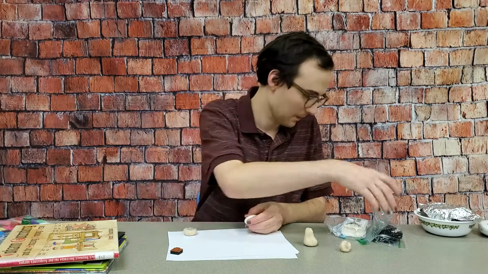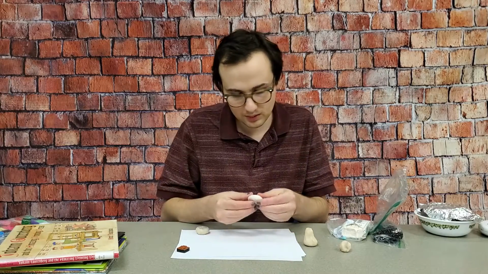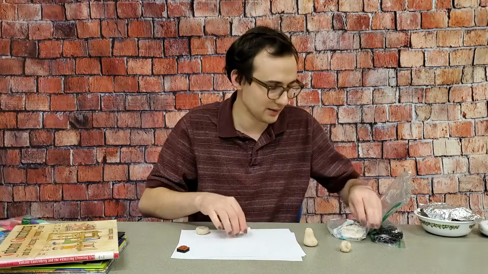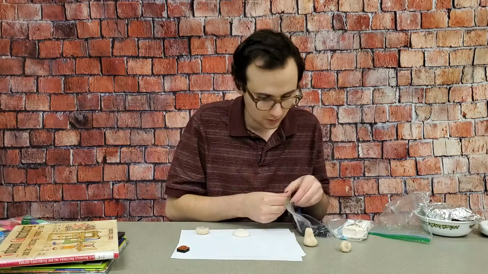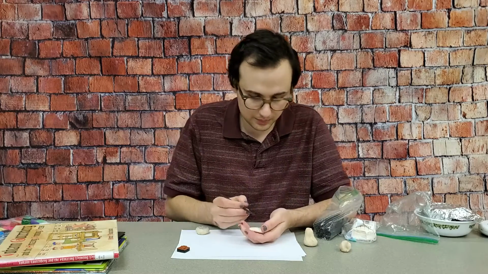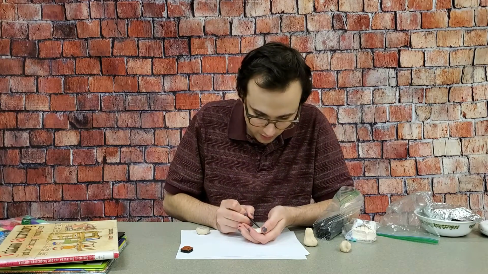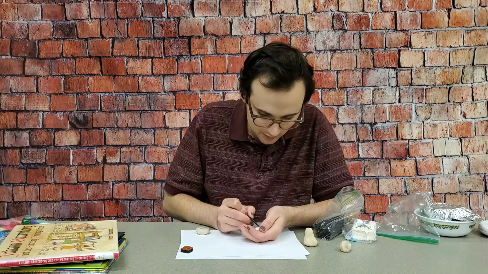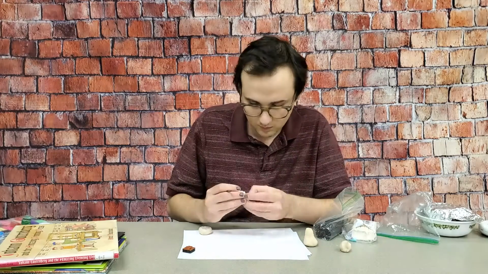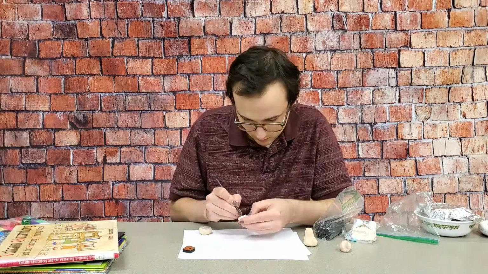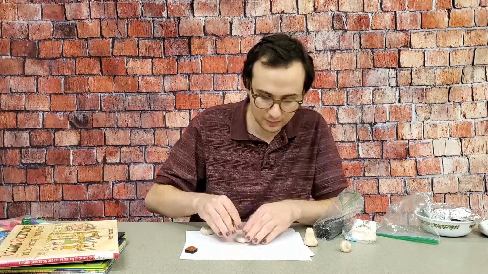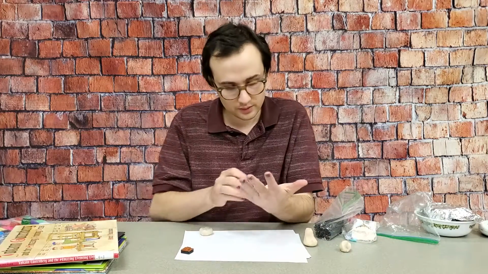Okay. So now it's basically, I guess you can think of it like a blank slate that we can carve stuff onto to make our stamp. So I'm going to do an R for Rogers. So we have an R. I don't know how you can see it. Now I'm just going to press down like this.